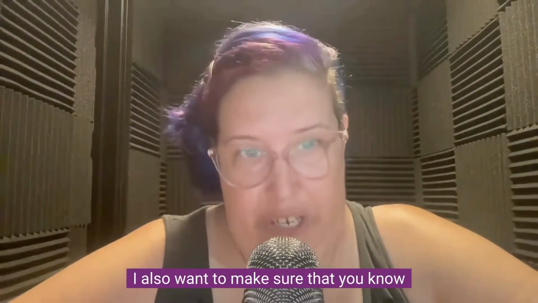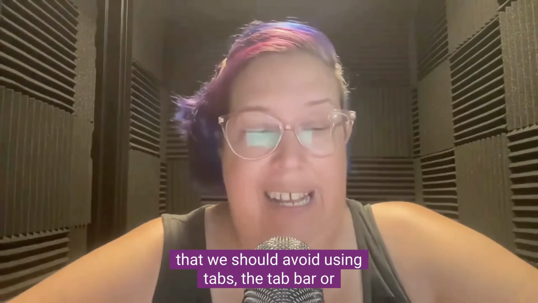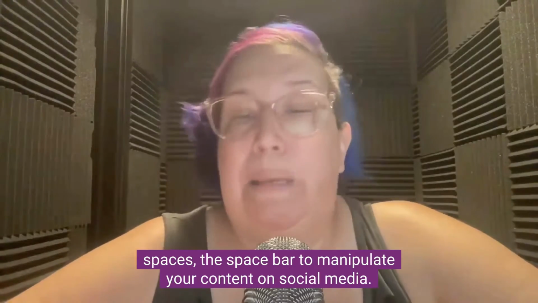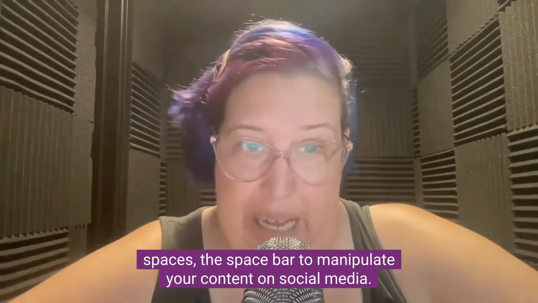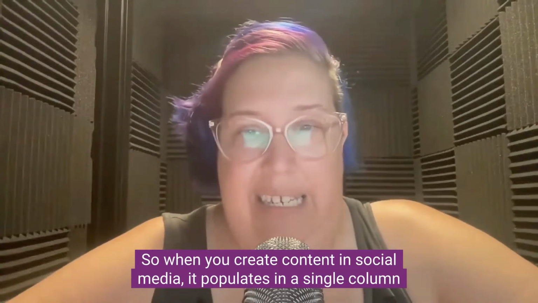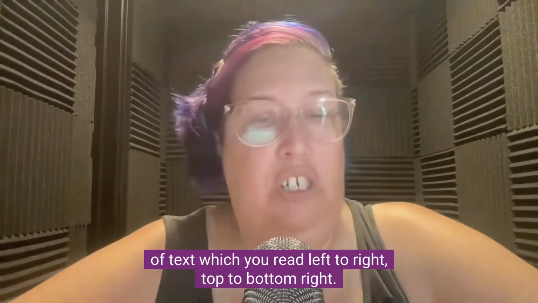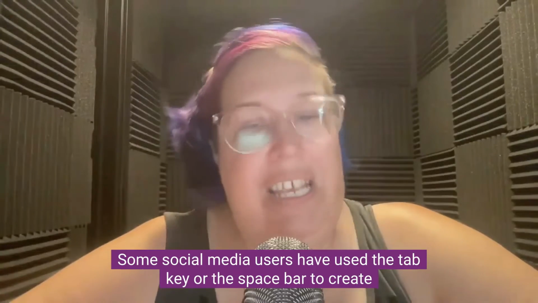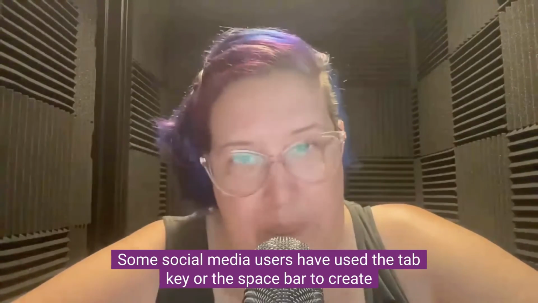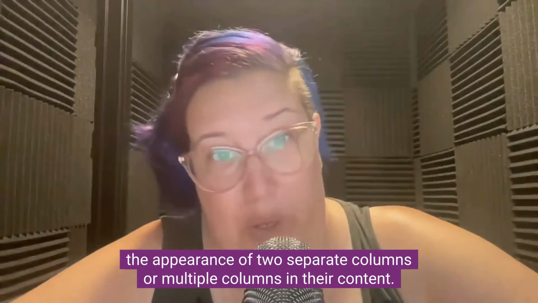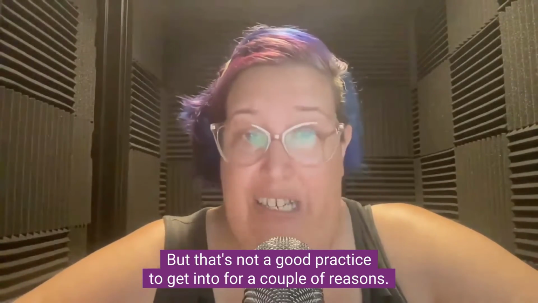I also want to make sure that you know that we should avoid using tabs, the tab bar, or spaces, the space bar, to manipulate your content on social media. So when you create content in social media, it populates in a single column of text, which you read left to right, top to bottom, right? Some social media users have used the tab key or the space bar to create the appearance of two separate columns or multiple columns in their content. But that's not a good practice to get into for a couple reasons.